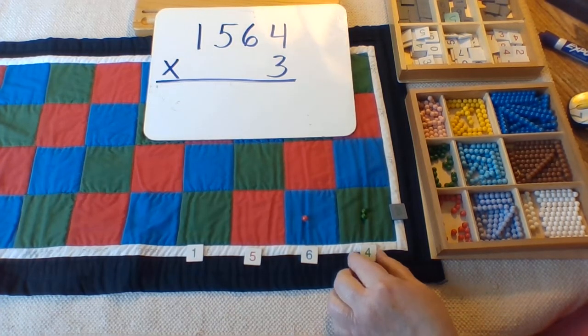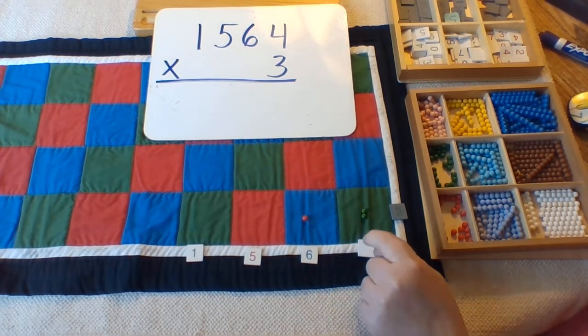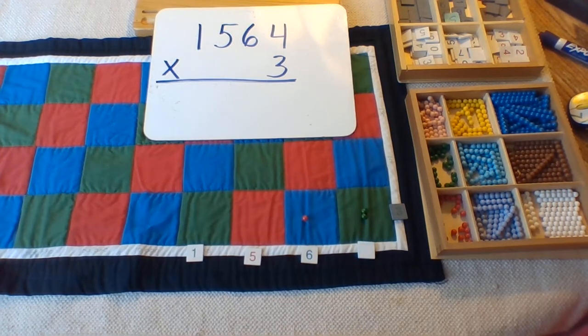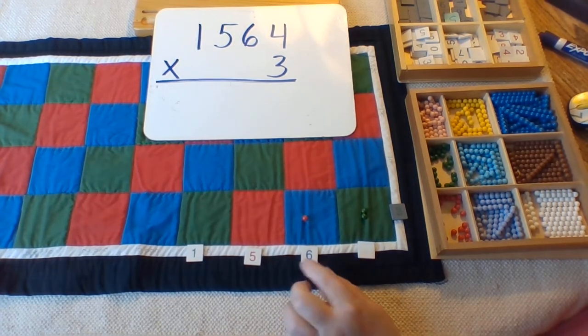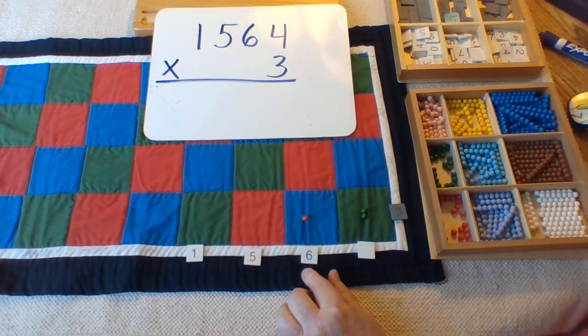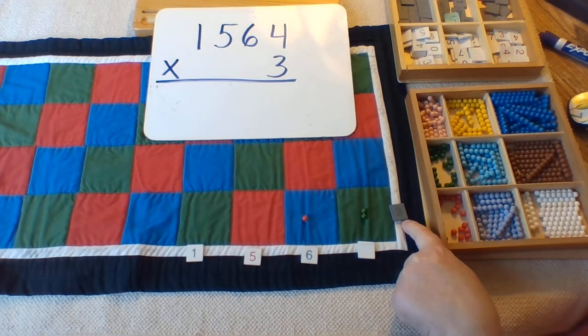Now we are finished with our units. Let's turn this over. It says we're done. We never come back to this. Let's move on to our tens. It says we should get 6s out and we should get them out 3 times.